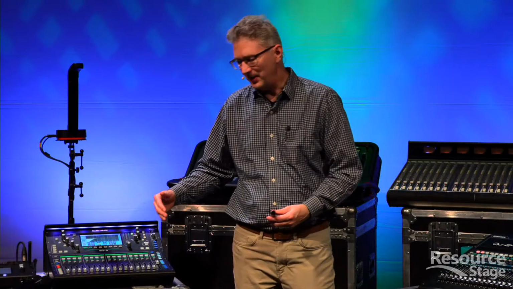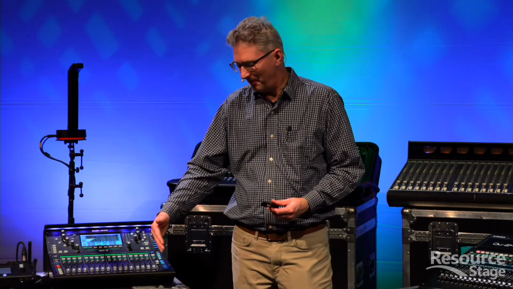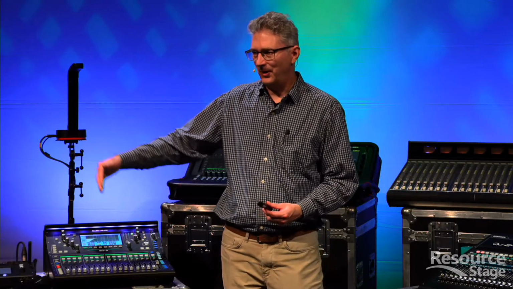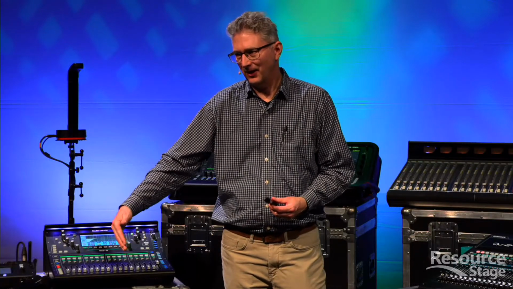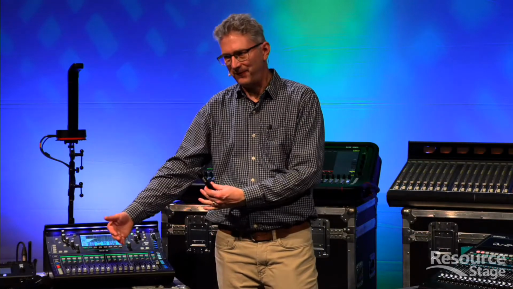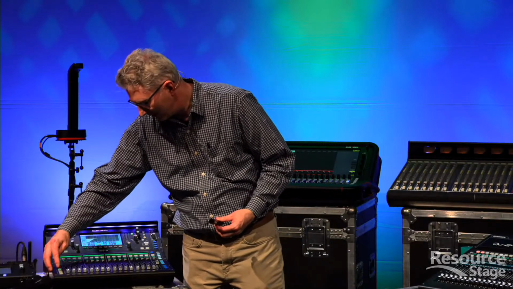And so what we can do is, within the mixing console, we can route the main output to the matrix end. So that is a separate fader on this particular channel.